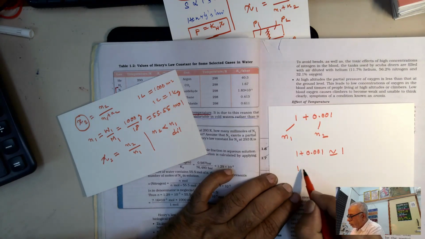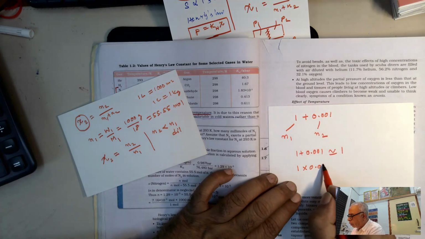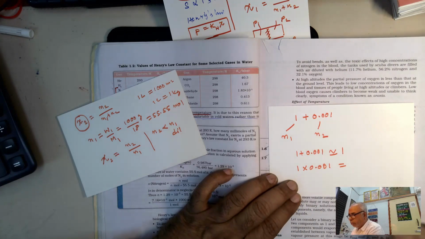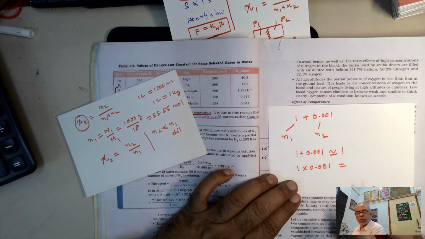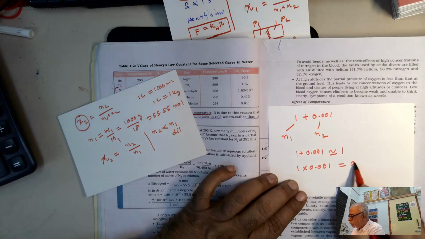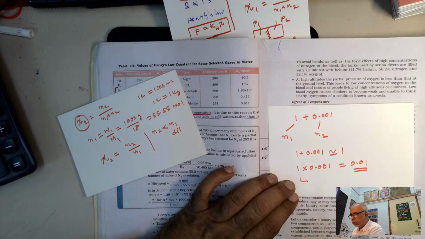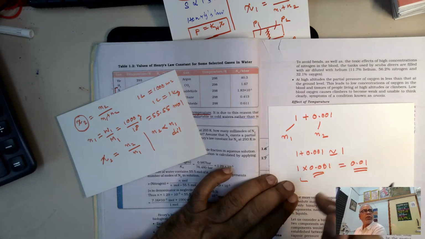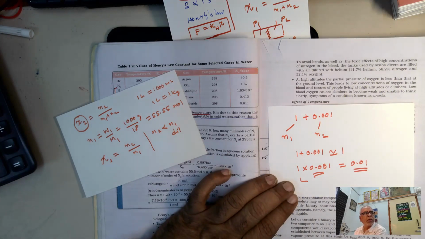But 1 into 0.001, what has happened here? It will degrade the value. This becomes 0.001. Can you say roughly 1? No, because it will have its own multiplication impact. And that is why you cannot ignore the smallest number in multiplication and also division. In multiplication, it will further drag the value. It will bring down the value.